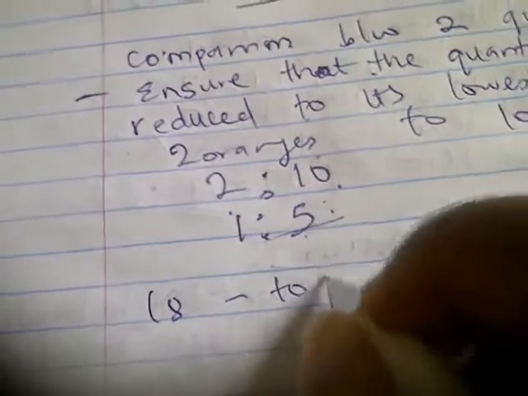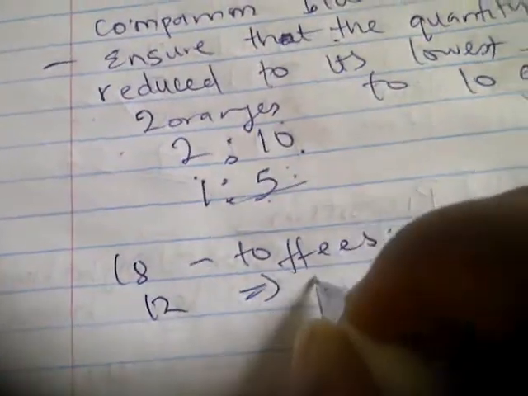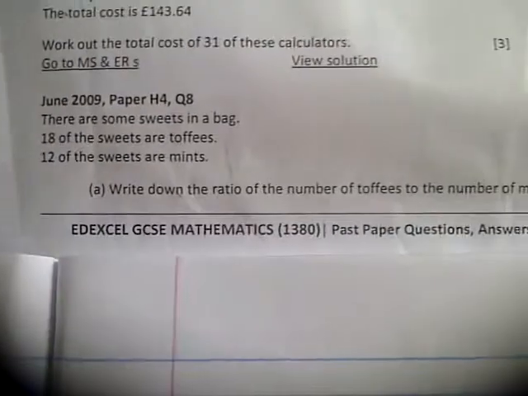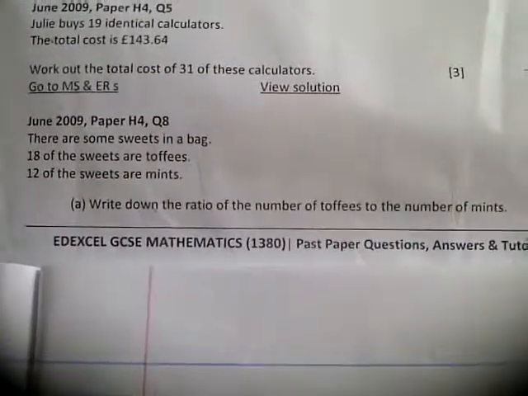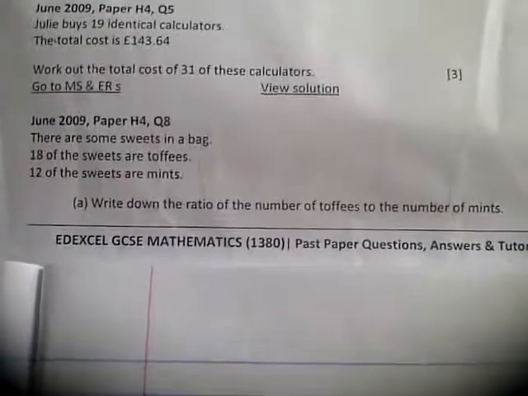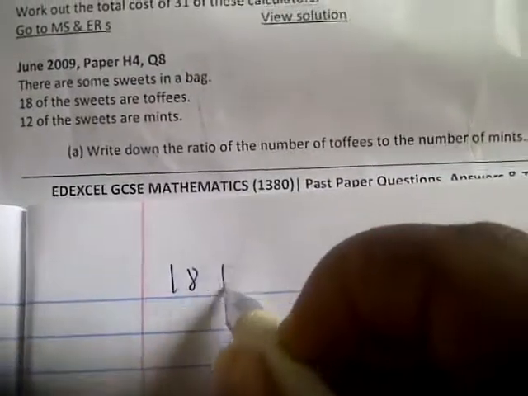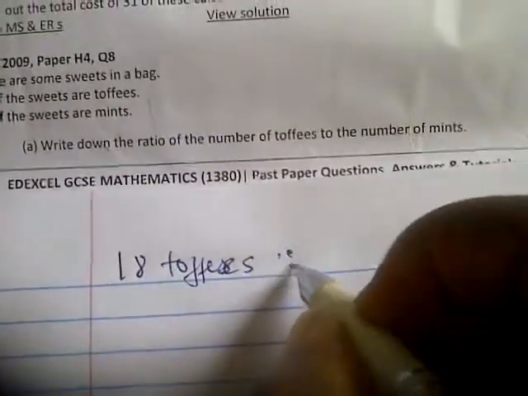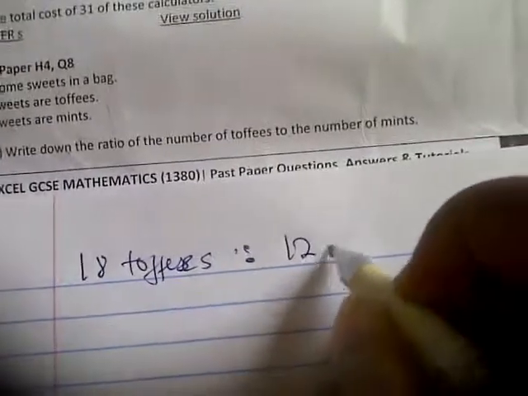The question said that there are some sweets in a bag. 18 are toffees, and then 12 are mints. Now we're asked to find the ratio of the number of toffees to the number of mints. Now we are told that we had 18 toffees to 12 mints.